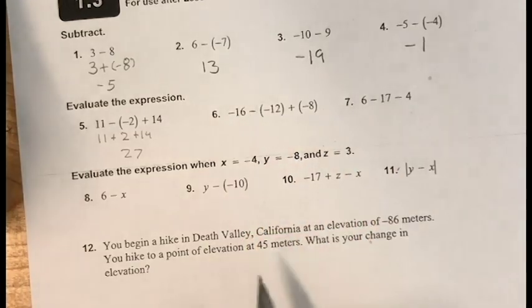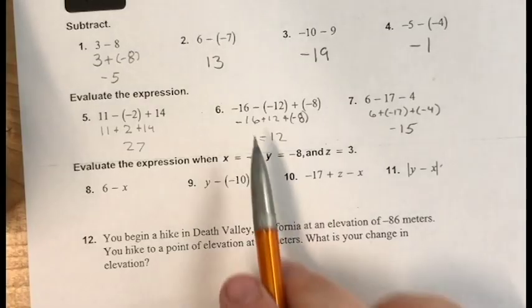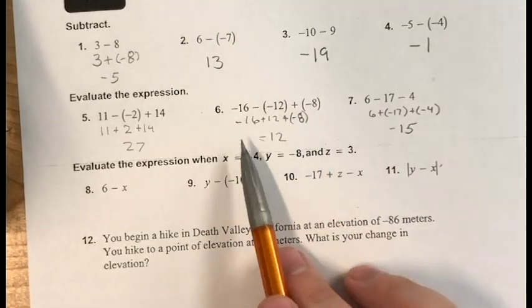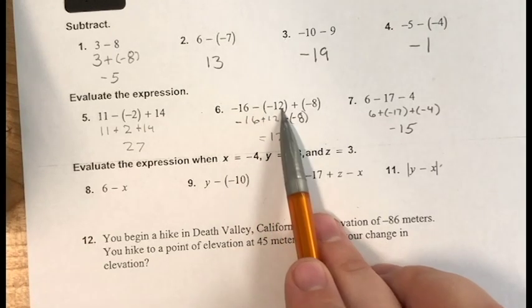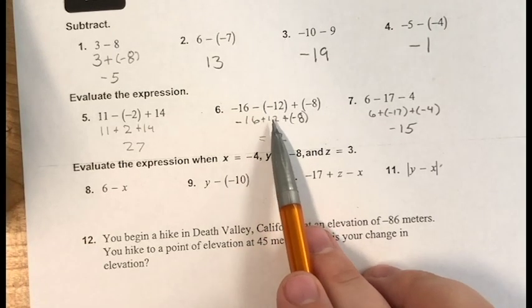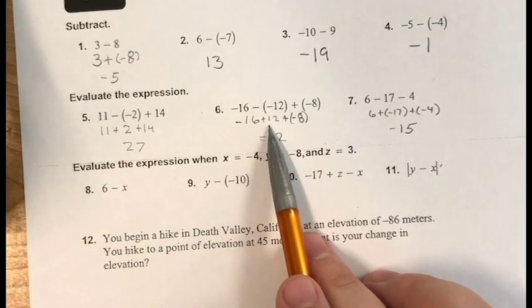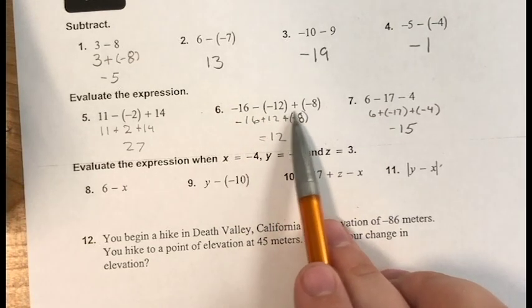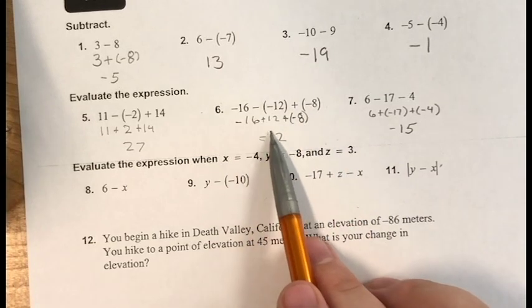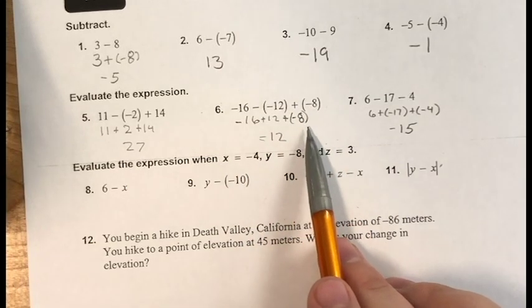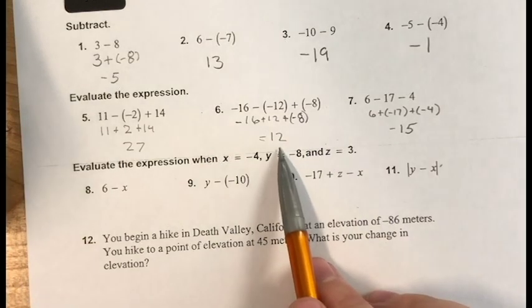Now, why don't you try these on your own over here? What you should have done is rewrite these. You would have gotten negative 16, and instead of having a minus a negative 12, you would have changed it to its additive inverse, which would be plus 12. And then this right here is already okay. It's already plus a negative 8. So now we just follow our adding rules like we learned last time, and we would get negative 12.